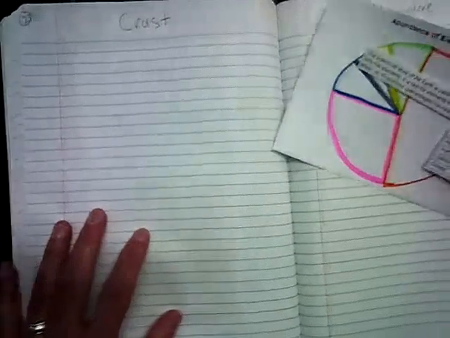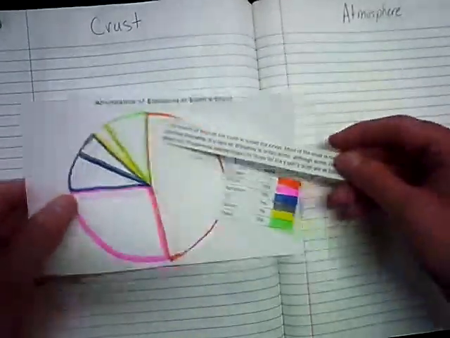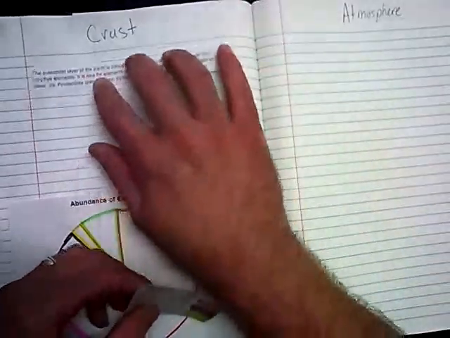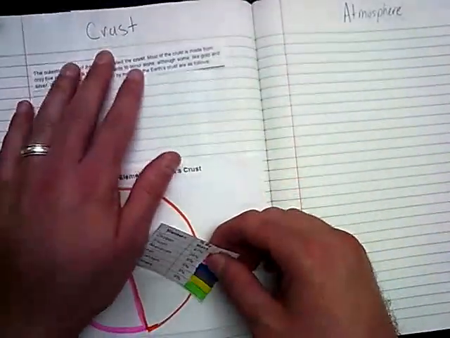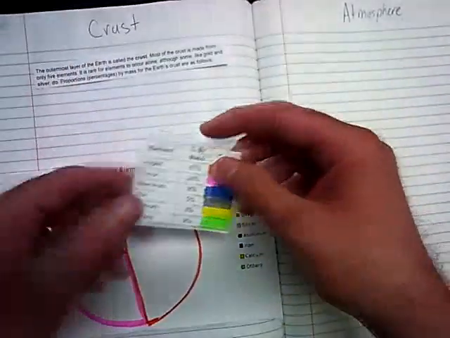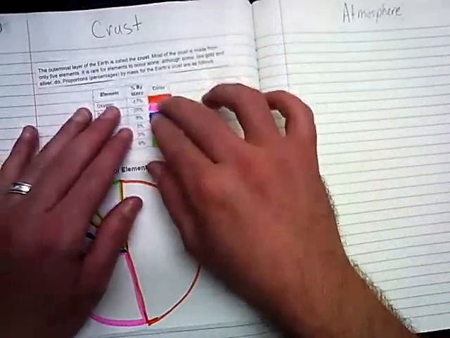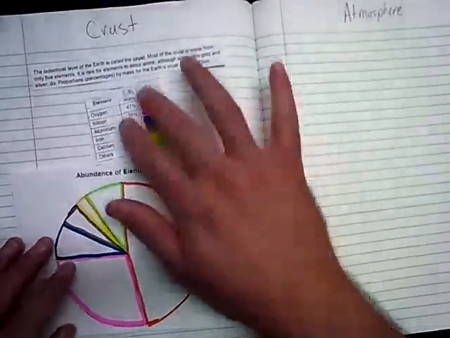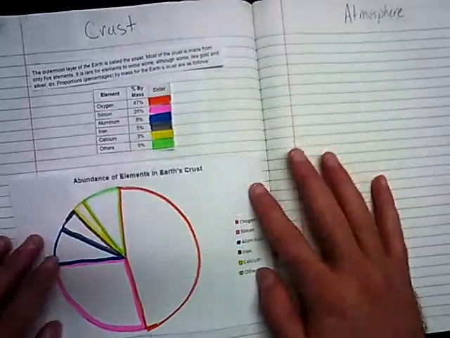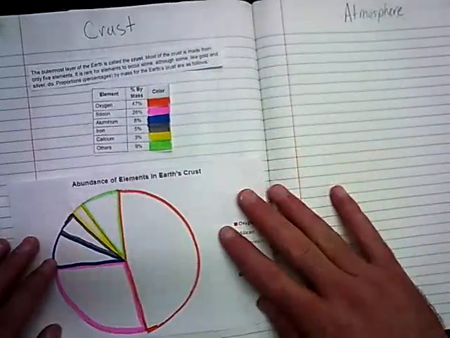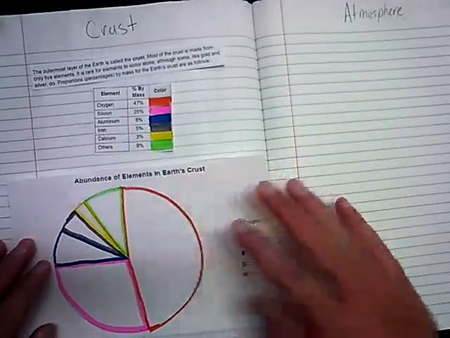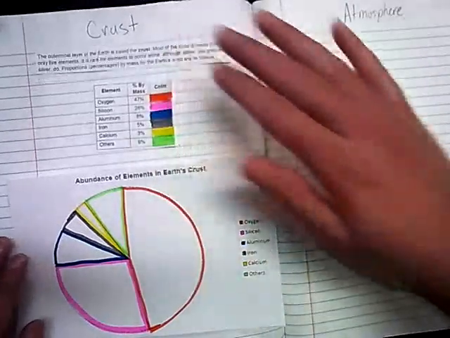The next page in our IMB would be page 23. So on page 23, what I'm going to do is I'll put the crust, the little reading or text at the top, and I'll title this the crust. Then I have a spot for my chart here, and then finally my pie chart. So you can tape or glue this in.